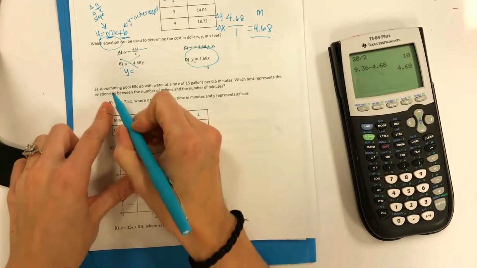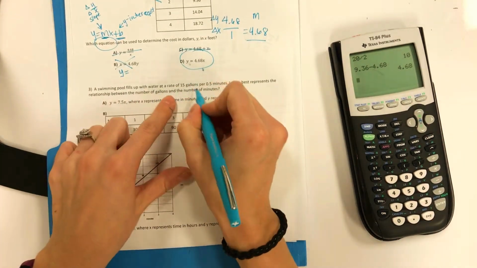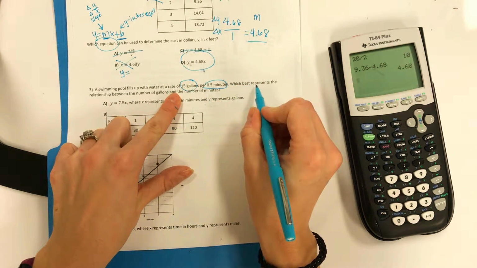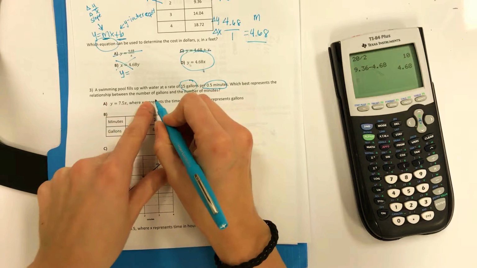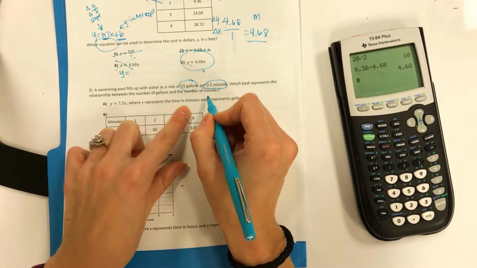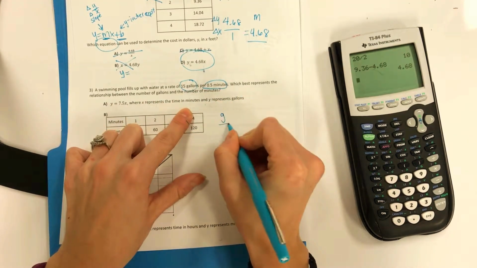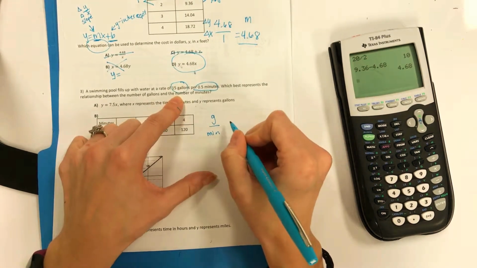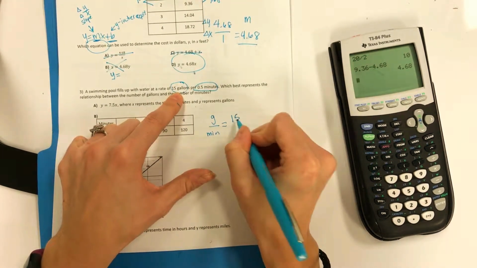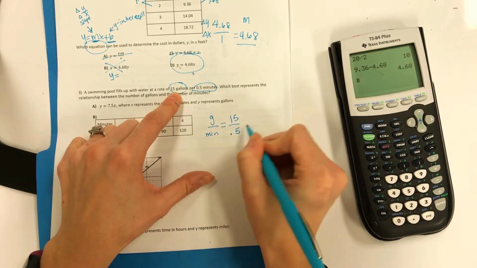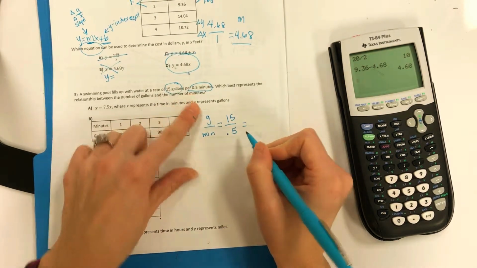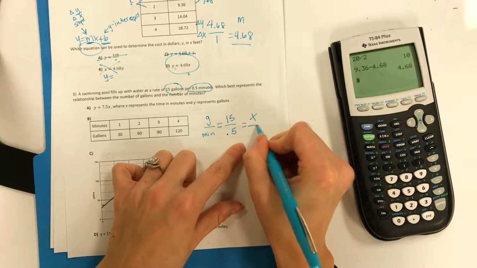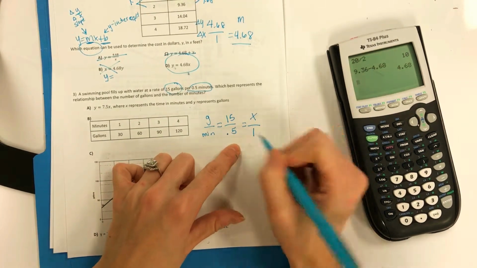C, number 3, a swimming pool fills up with water at a rate of 15 gallons per 0.5 minutes. Which best represents the relationship between the number of gallons and the number of minutes? So I've got gallons over minutes. The numbers they gave me, we're going to set up a proportion. They gave me 15 gallons in 0.5 minutes, so half a minute. So let's figure out how many gallons in 1 minute.